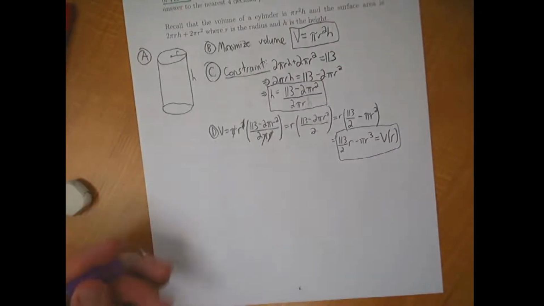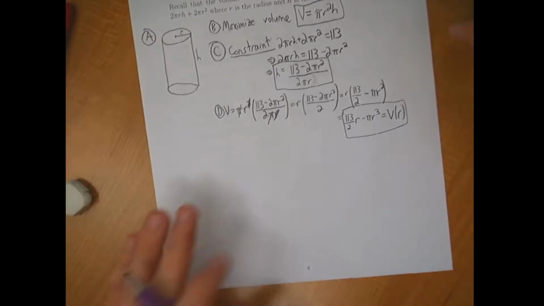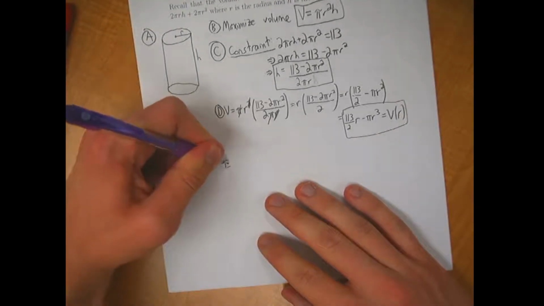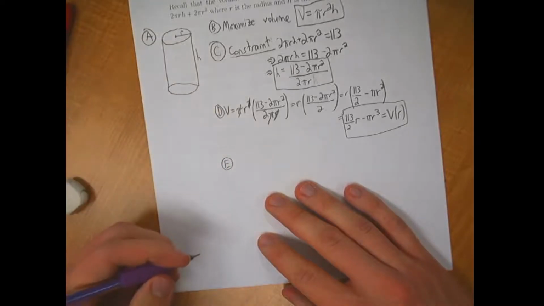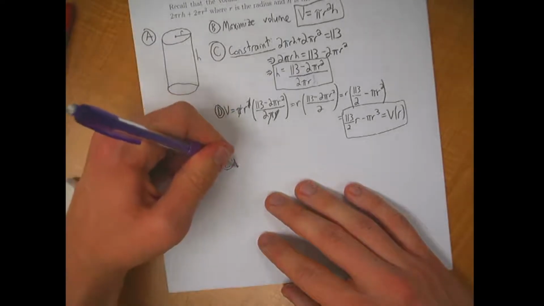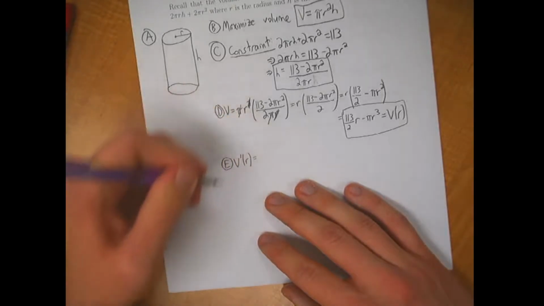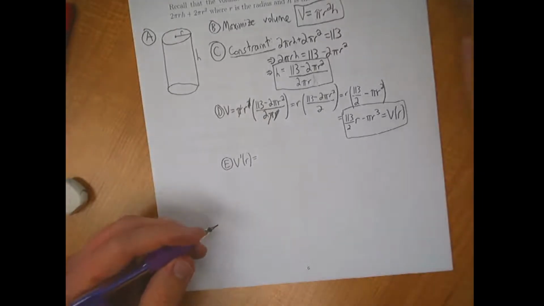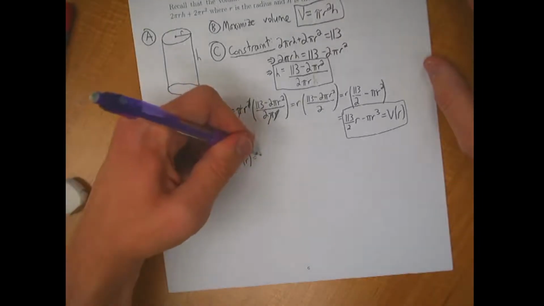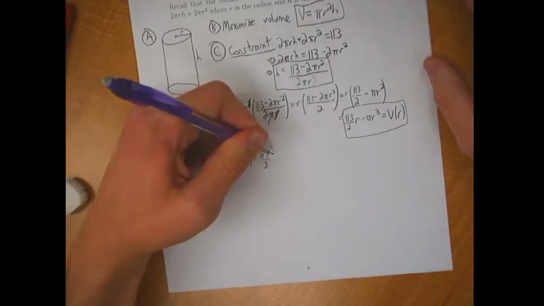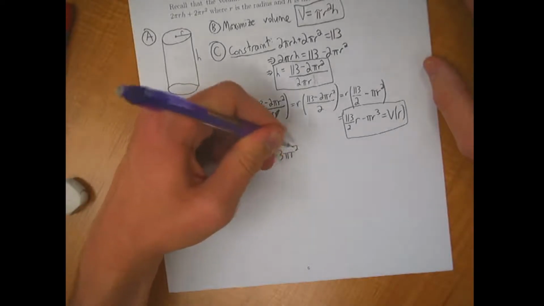Okay. Is everyone okay with how I got that? Any questions on how I got that part? Okay. All right, so now moving on to part E. Let's differentiate this and set it equal to 0 and solve. If we differentiate this as we've been doing, the power rule tells you this is just 113 over 2 minus 3 pi r squared.